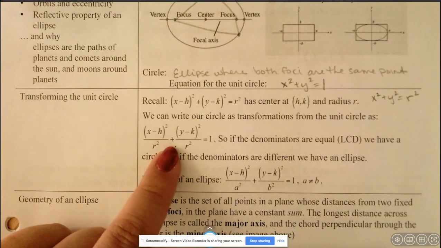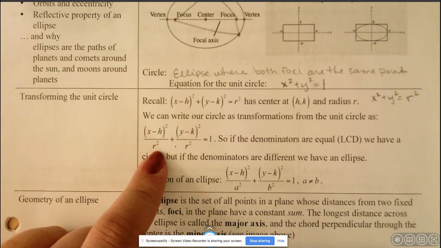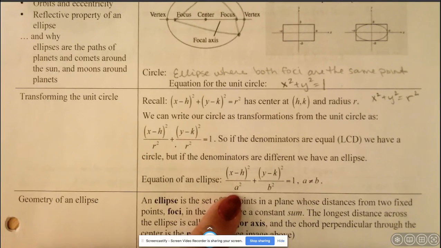And this is the standard form of an ellipse. Now this one, because the denominators match, is a circle. If the denominators don't match, instead of calling it r, we call them a and b, and that is the standard form of an equation for an ellipse.